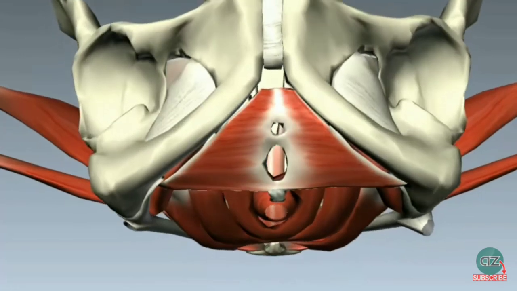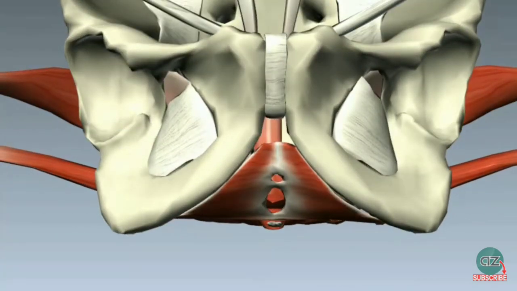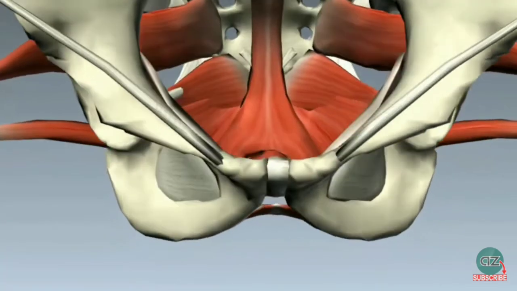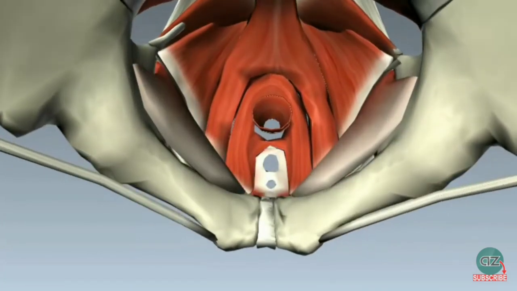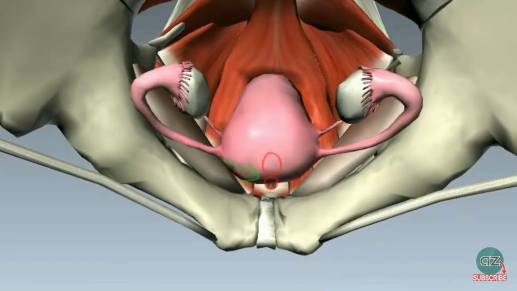So if I just rotate the model anteriorly again, you can see that there's this little gap between the anterior border of the perineal membrane and the pubic symphysis. So you've got a little gap here. And if I rotate back to the superior view, you can see the urogenital hiatus here and the parts of the perineal membrane with the two orifices for the vagina and the urethra.